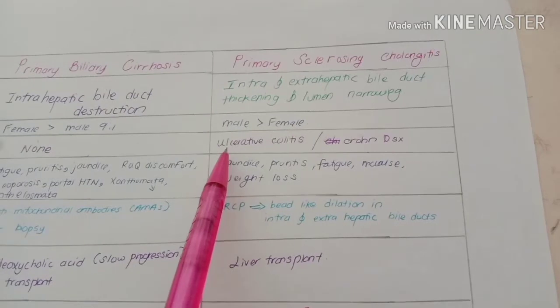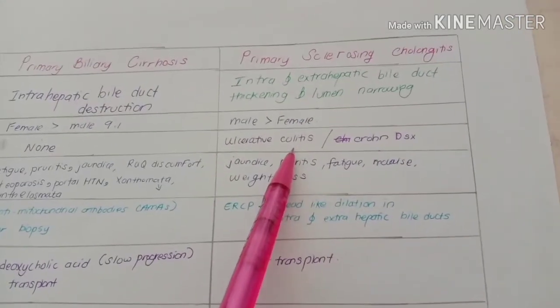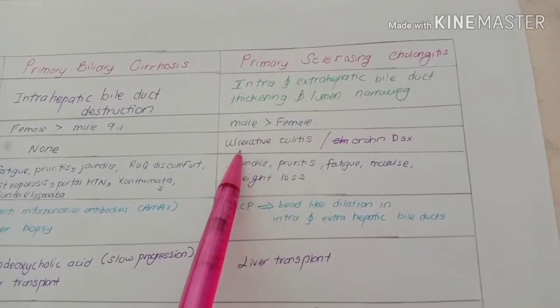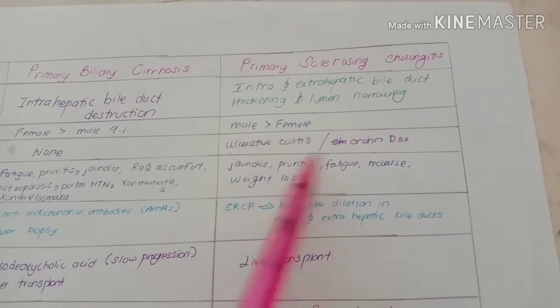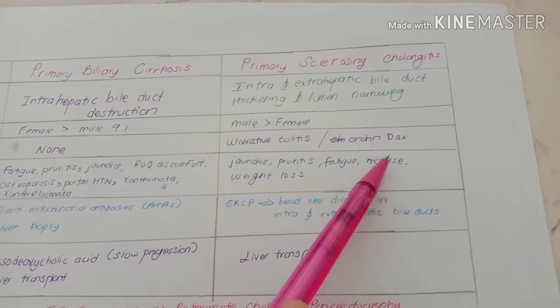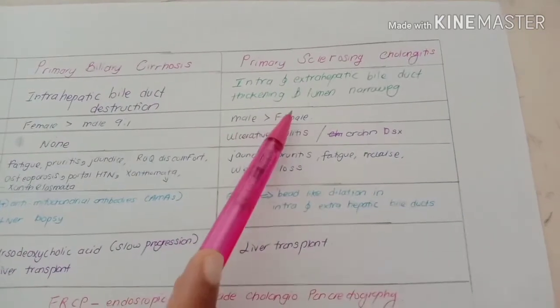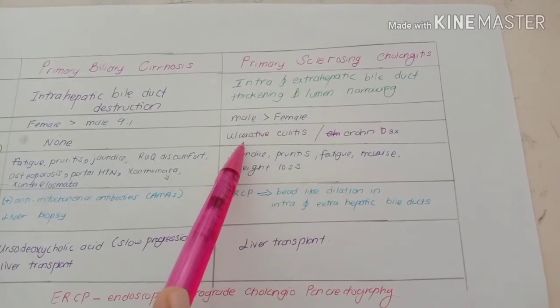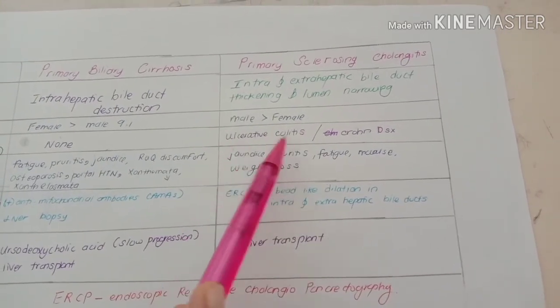Maybe there is a relation with ulcerative colitis and also Crohn disease. If you have ulcerative colitis or Crohn disease, you might have primary sclerosing cholangitis. It's interlinked. So maybe in the next video we might discuss ulcerative colitis.